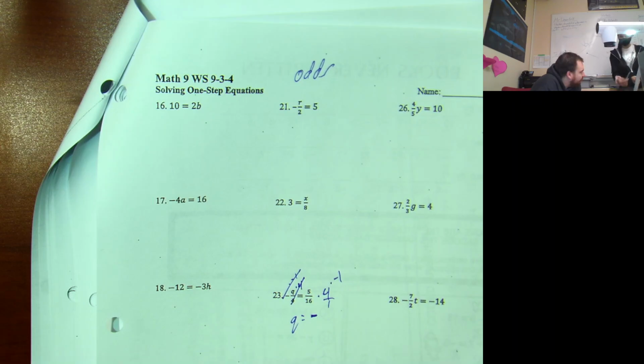What do you mean? So here you're adding -6. So to cancel out addition by -6, you have to add 6, because -6 plus 6 is going to give you that 0.